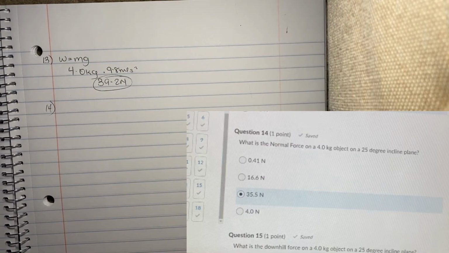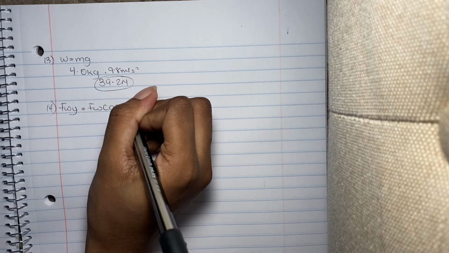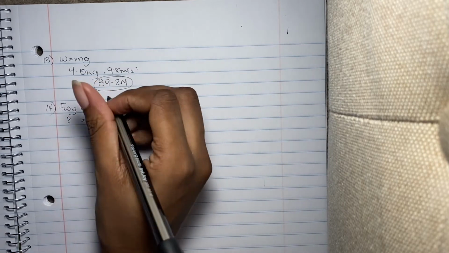Okay, for number 14, they're asking us what the normal force is, and we know that the normal force is equal to the perpendicular force from the labeling video. So to find the normal force, we use the perpendicular force, Fwy, which is equal to Fw times cosine of theta.